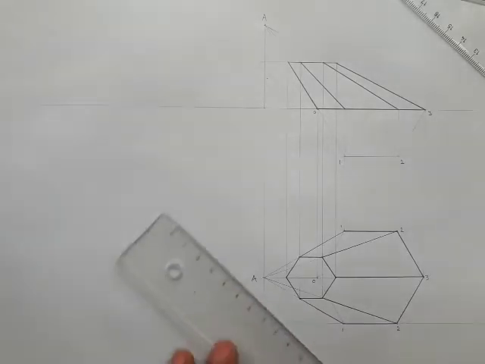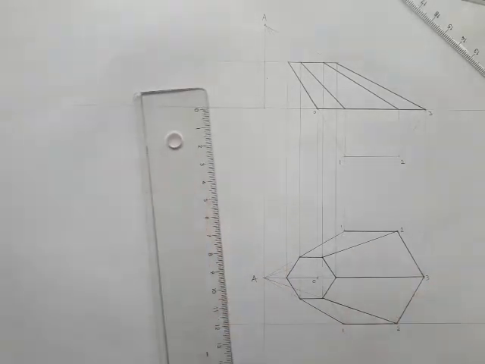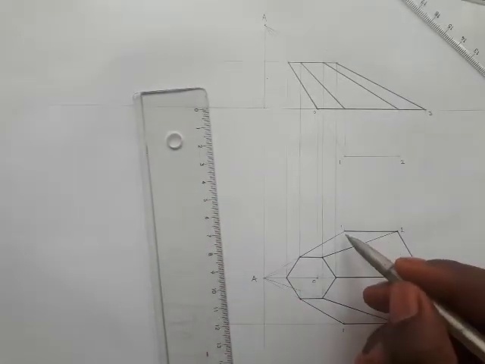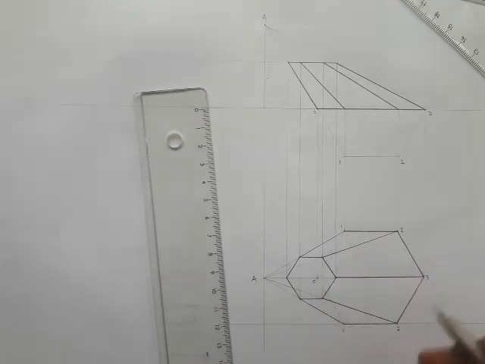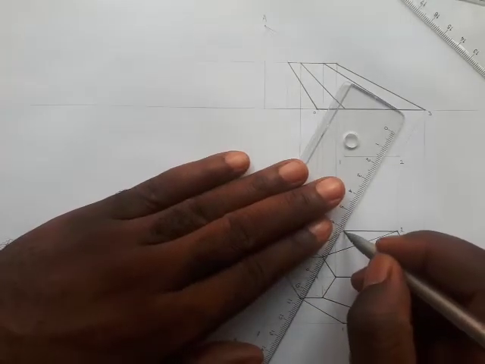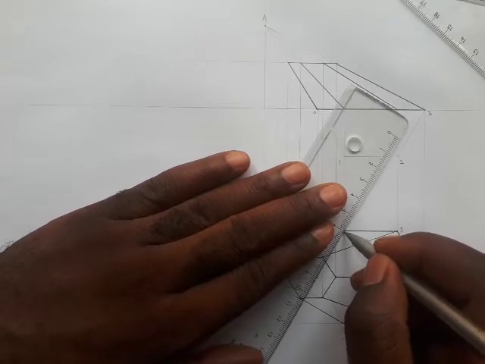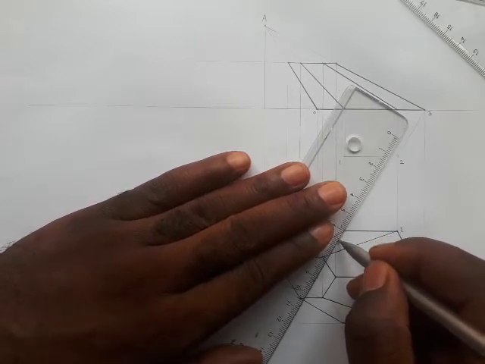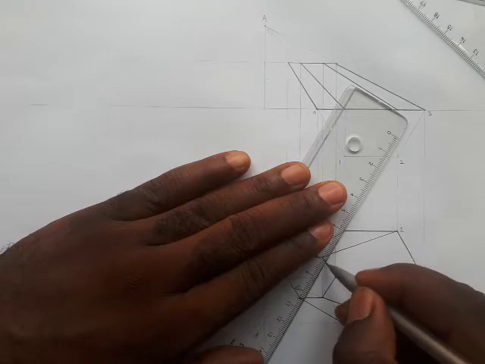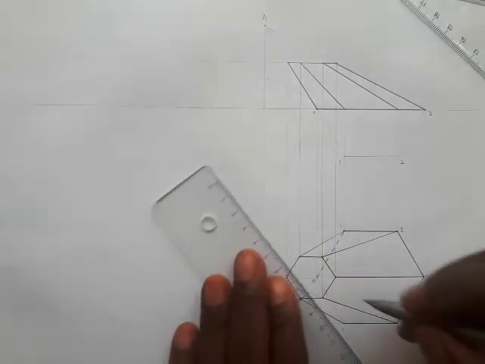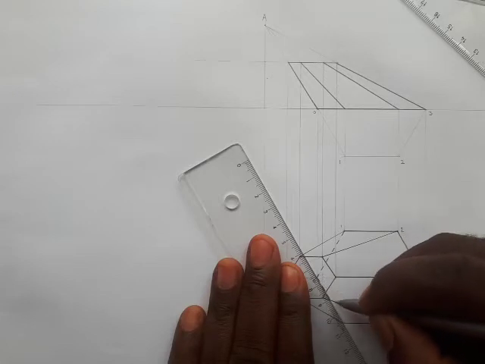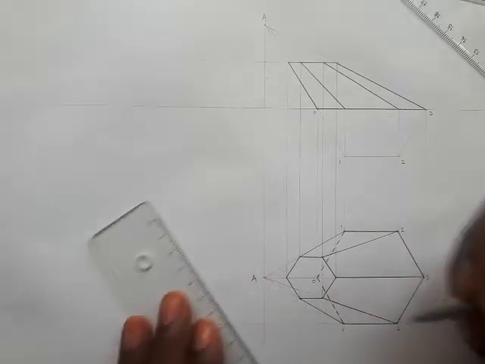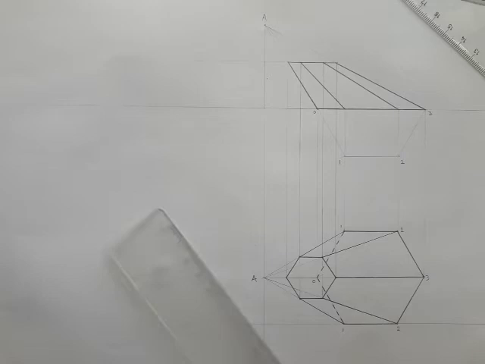Okay, now see, this part is hidden because when you're viewing from the top, this is the base. You won't be seeing this particular line here. It's hidden, so you're going to use broken lines to indicate hidden details.